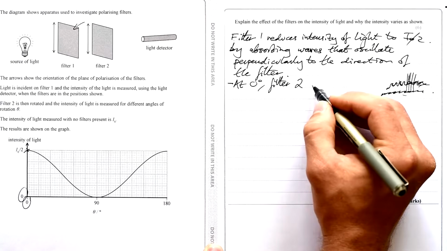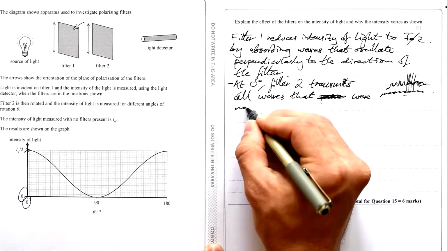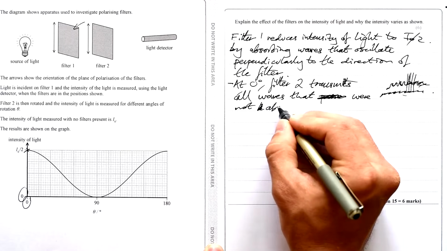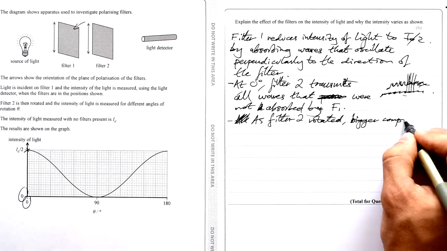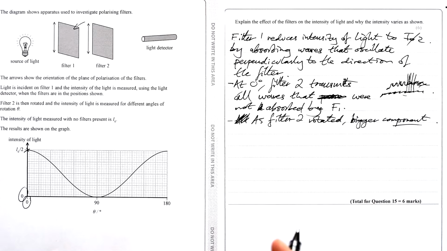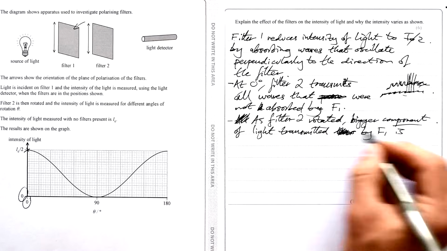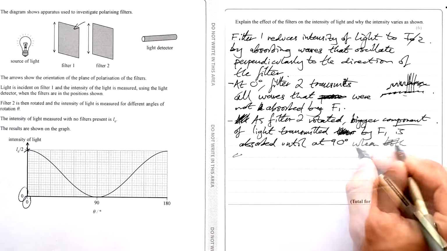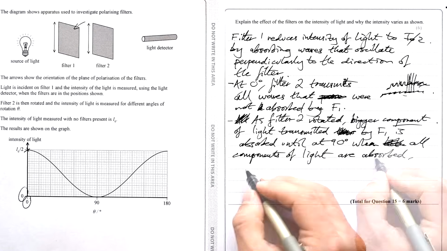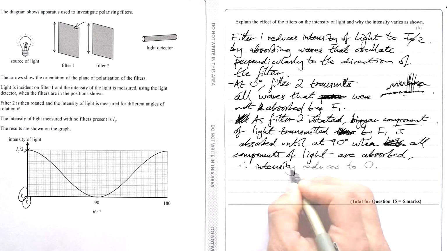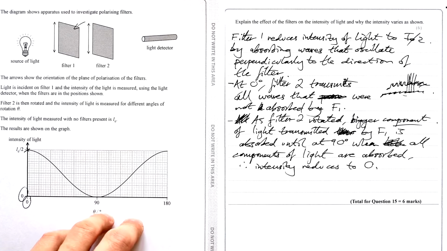At 0 degrees, filter 2 transmits, so lets through, all waves that were not absorbed by filter 1. Oh, I can't write today. As filter 2 is rotated, a bigger component, now this is the word that they like you to use, bigger component. So make sure you use that word when it comes to polarization. A bigger component of light transmitted by filter 1 is absorbed until at 90 degrees all components of light are absorbed. Therefore, intensity reduces to 0. So you know how it works. With these questions to do with polarization, it's all about just saying the right words.